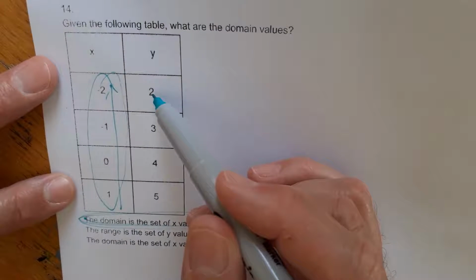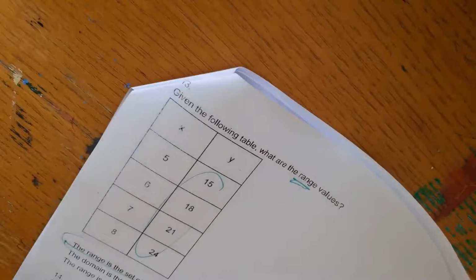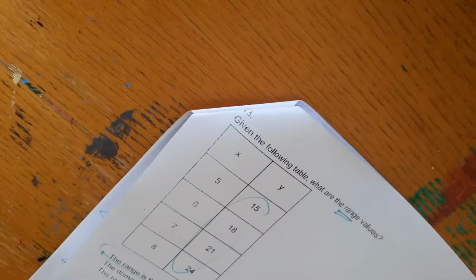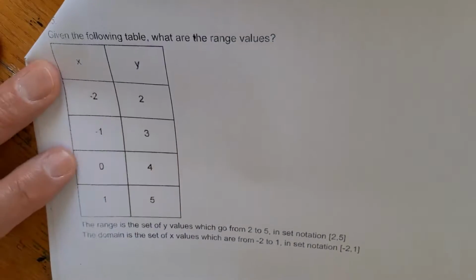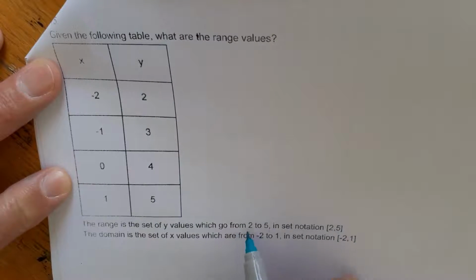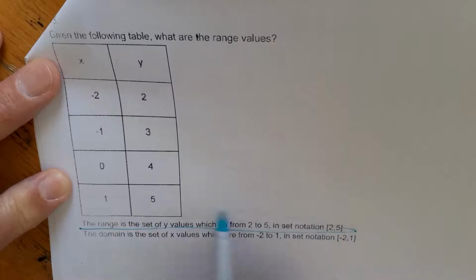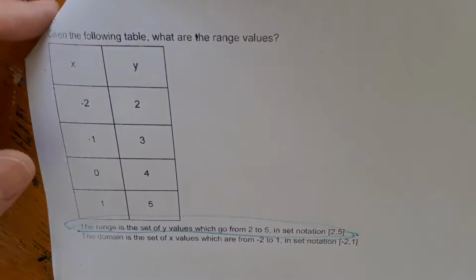Now the range, if they ask us on the next one, it's going to be 2 to 5. Let's see if they ask us that. Sure enough, what's the range on the same table? 2 to 5. So that's the range. It's a set of y values. And so just to reiterate, domain are all the x values, range are all the y values. And that's as complicated and as simple as that all at the same time.